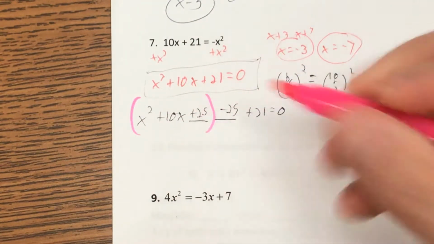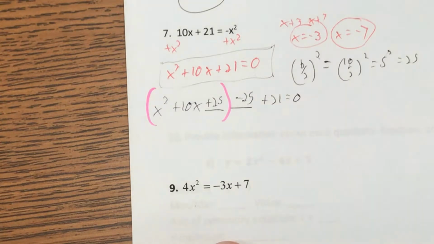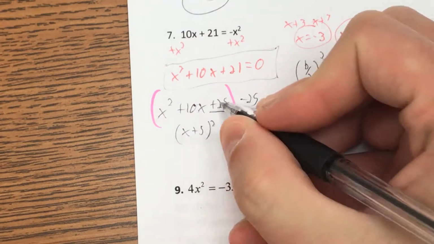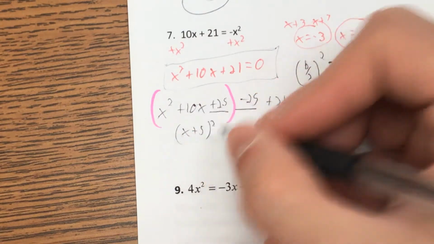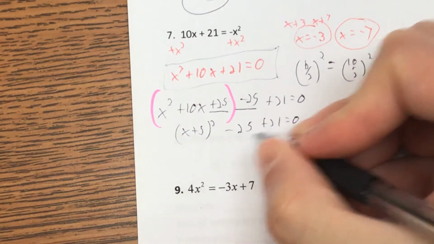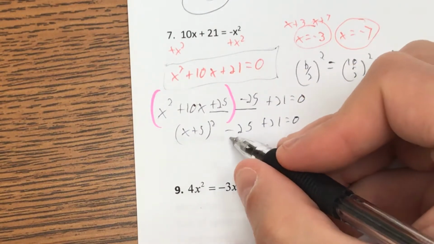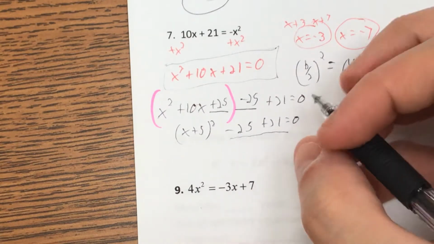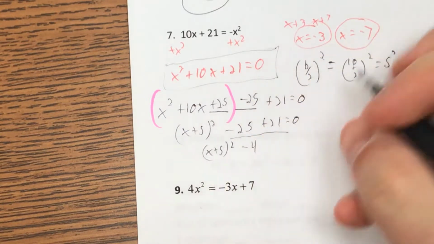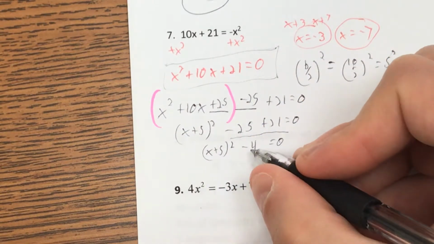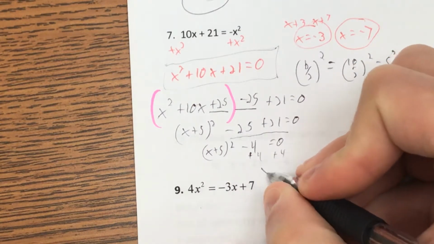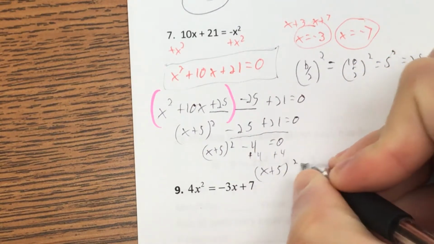And if you group these together, it is always going to be a perfect square. In this case, it'll be x plus 5 squared, because 5 times 5 is 25, and 5 plus 5 is 10. So minus 25 plus 21 equals 0. You put those together. Negative 25 plus 21 is a minus 4. You then need to move the 4 over, so you would add it. So you get x plus 5 squared equals 4.